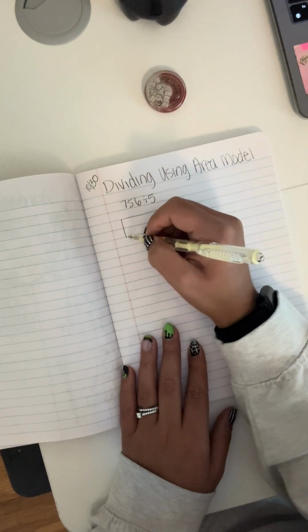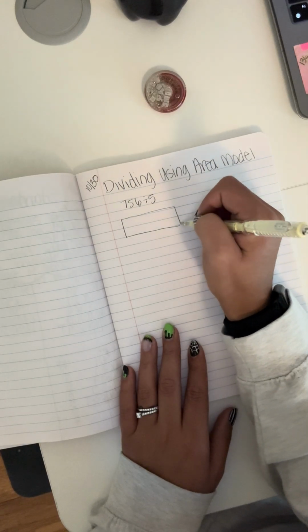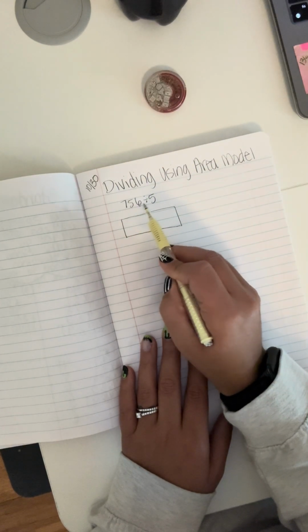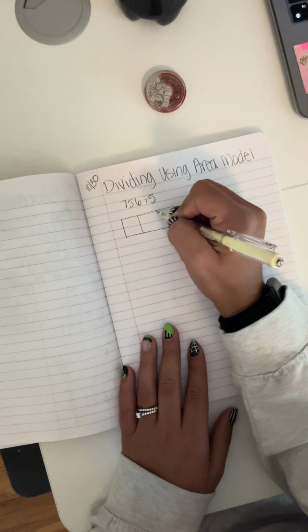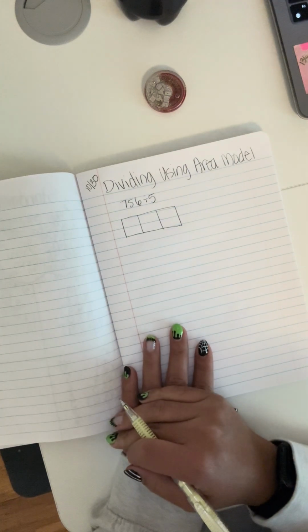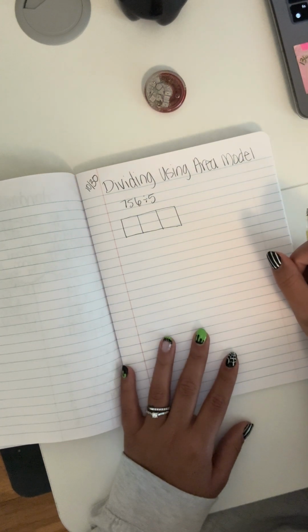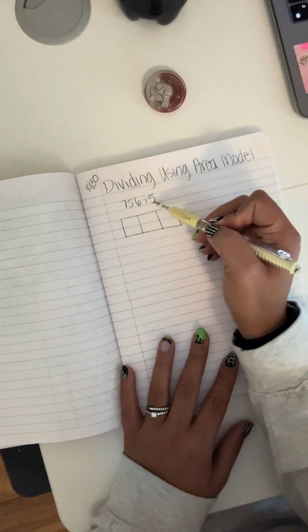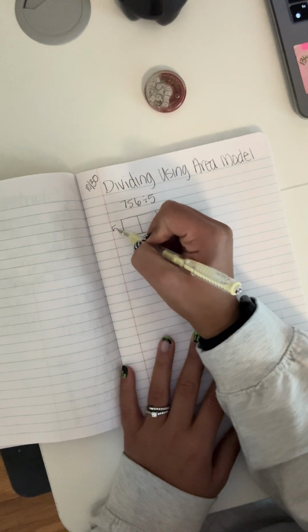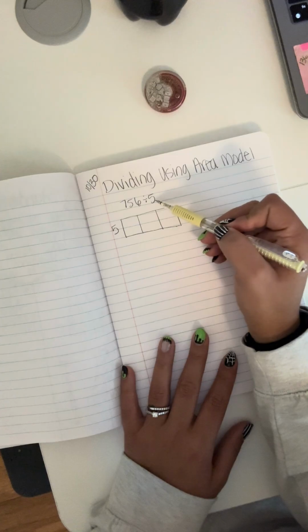And just like in our area model multiplication, this area model for division is also going to be using the box. So I'm going to draw out my box. Since I've got 3 digits that I am dividing, I'm going to split this into 3 sections. And then in your notes, it says, step 1, write the divisor on the left of the box. The divisor is the number you are dividing by. So 5 is my divisor.